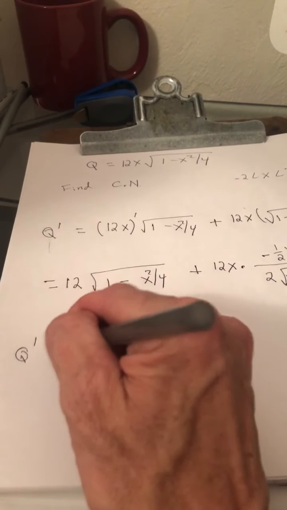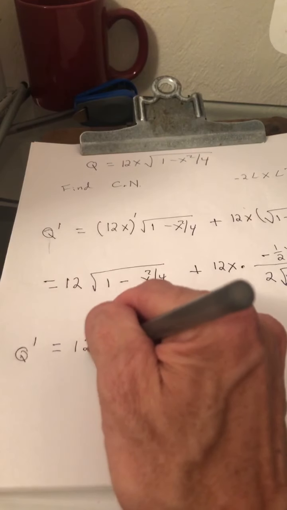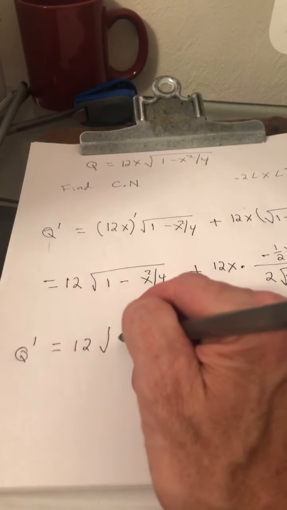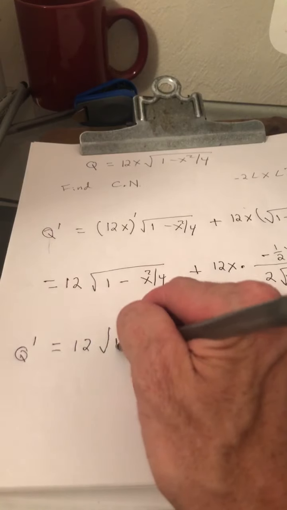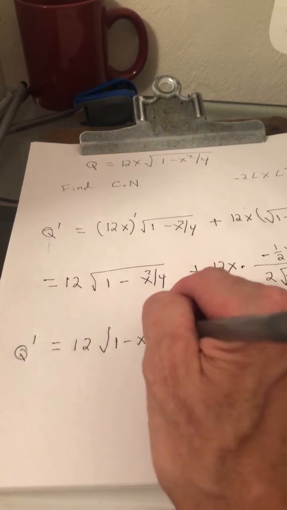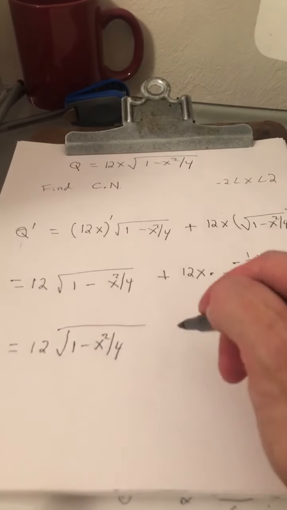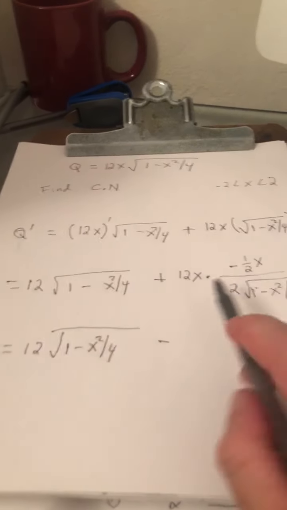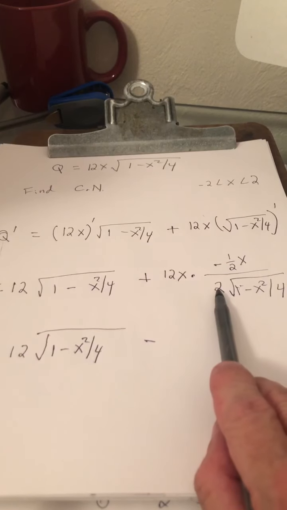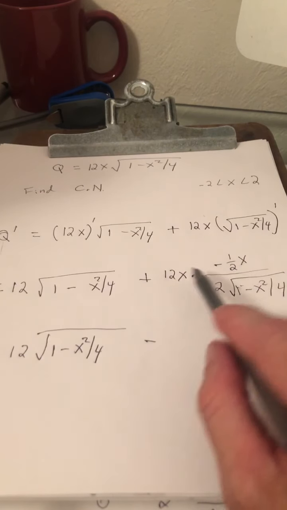Q prime is 12 times the square root of 1 minus x squared over 4, minus 12 over 2 is 6, half of 6 is 3.